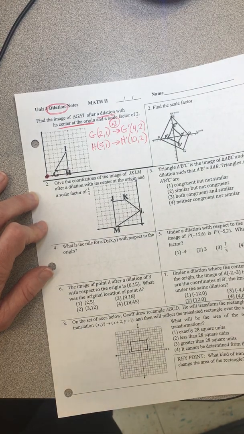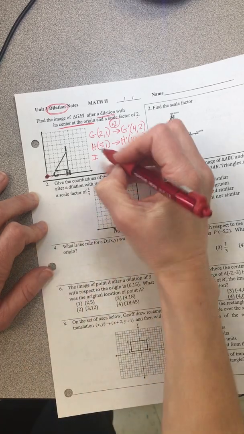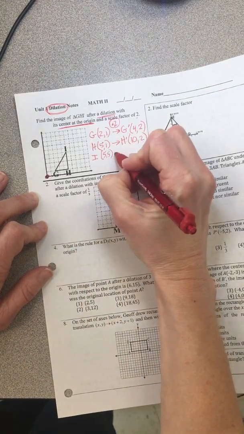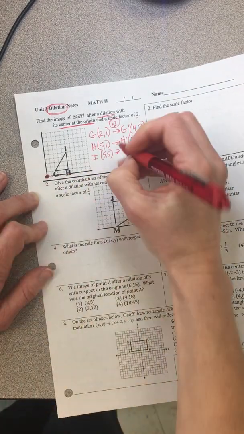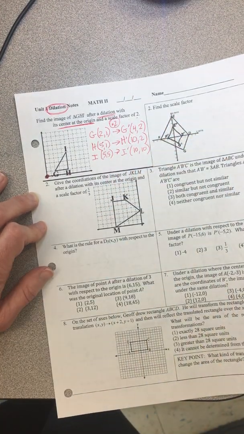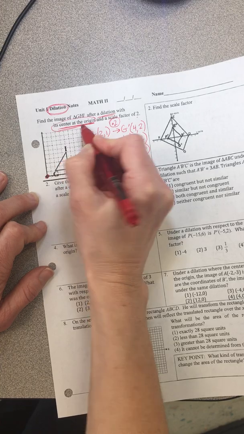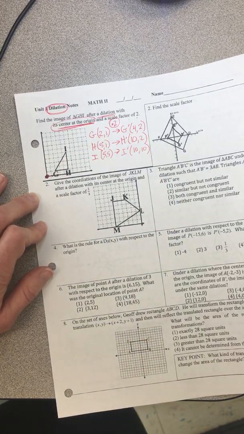Okay. What are the coordinates of I? 5, 5. And what do I need to do with those? Multiply by 2. So I prime is 10, 10. Okay. All right, so if your center is at the origin, all you have to do is multiply.